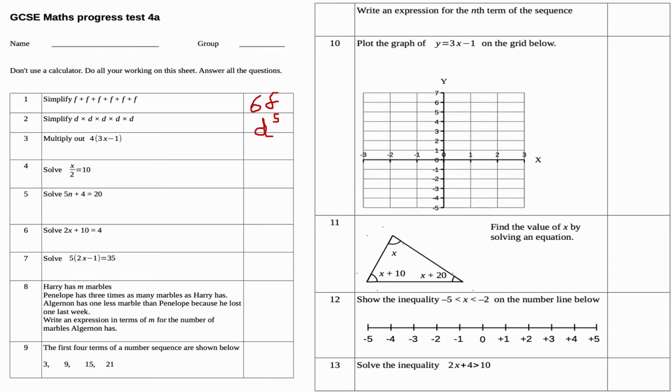Okay, this is question number 3. Multiply out this single bracket. 4 lots of 3x minus 1. Well, 4 times 3x is 12x, and 4 times negative 1 is negative 4. So the answer is 12x subtract 4, or minus 4 plus 12x. Either way is going to be fine.